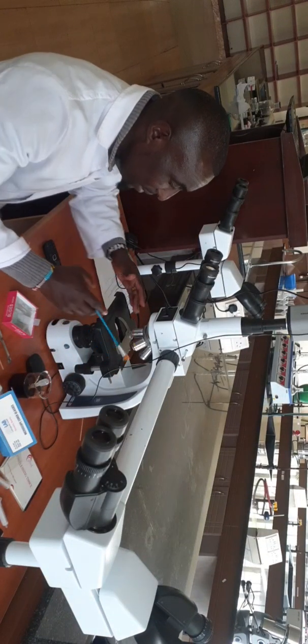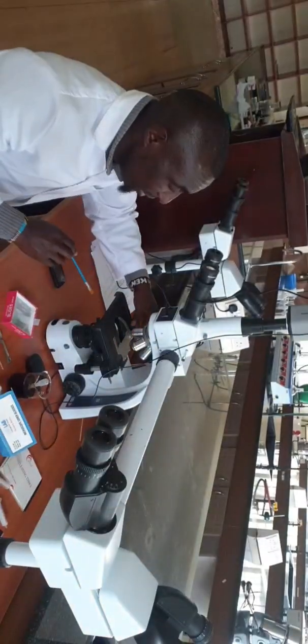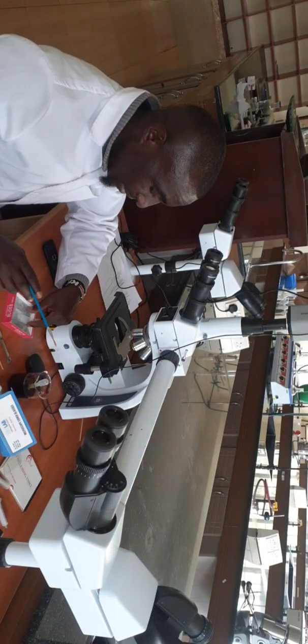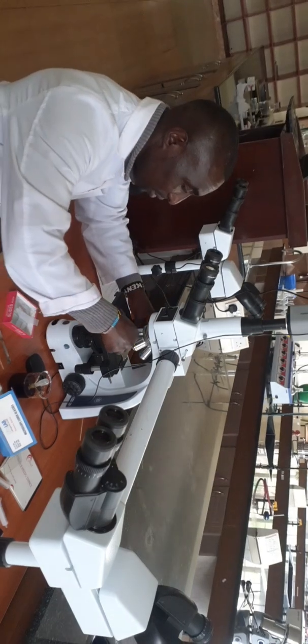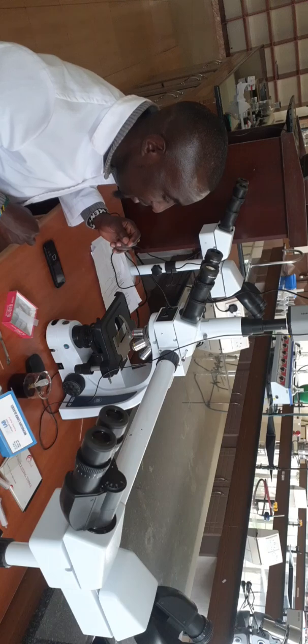We have got the stage. This is the stage. This part is the stage. Stage clip. This one ensures that once the specimen on the slide has been placed here on the stage, it clips the slide. So this is the stage clip.